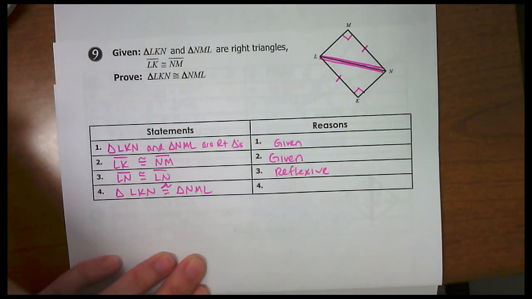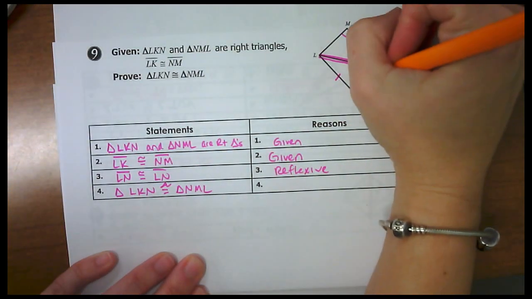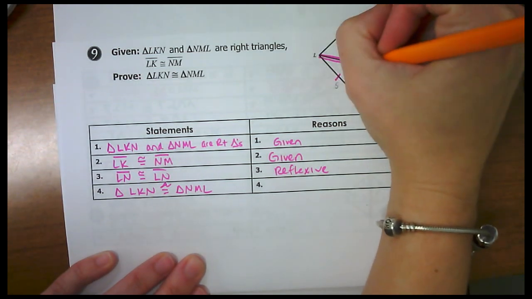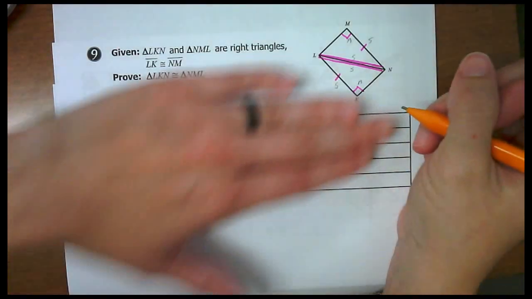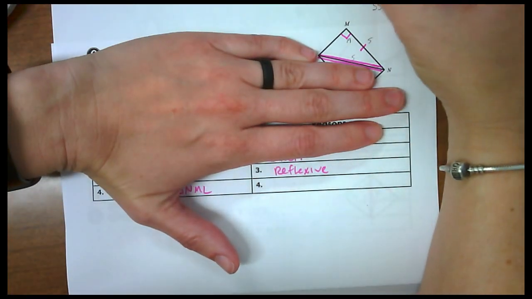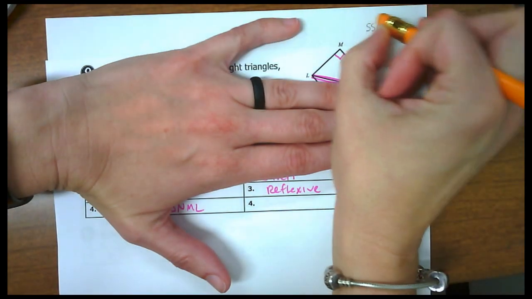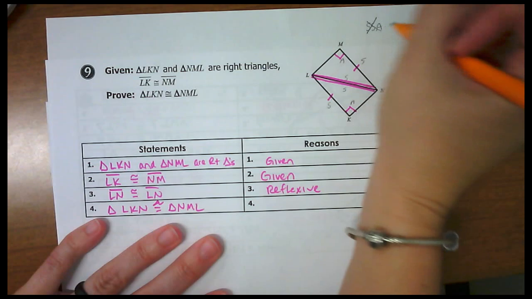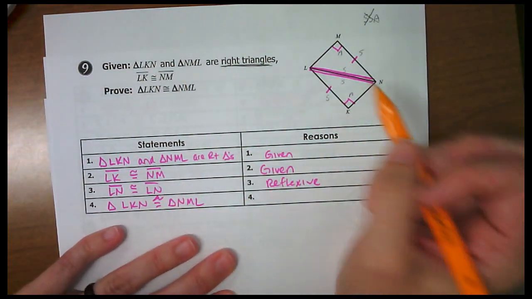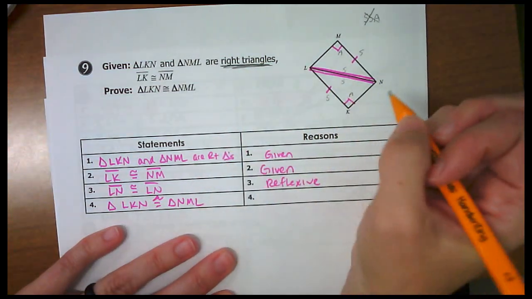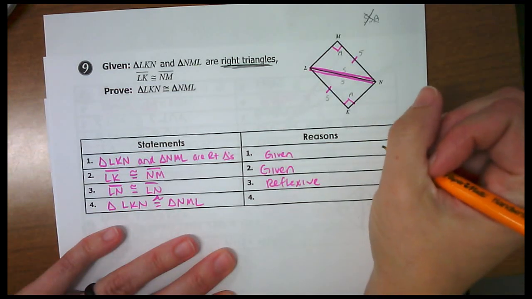So this is where I would normally say angle, angle, and side, side, and side, side. But that method, two sides and an angle, is not a congruency method. So that is not what I'm going to use for this triangle. This is special because it's a right triangle. When I have a right triangle, I want to look for my last congruency method, which is hypotenuse, leg.